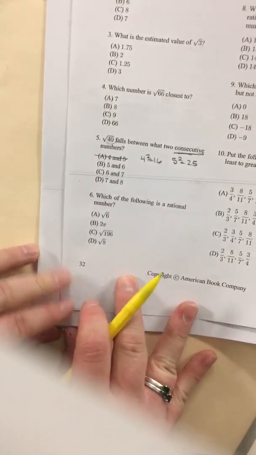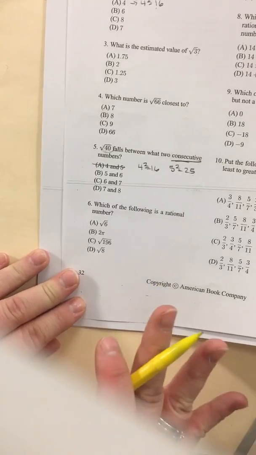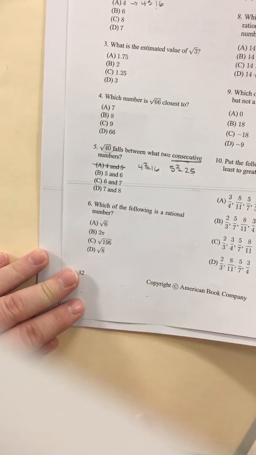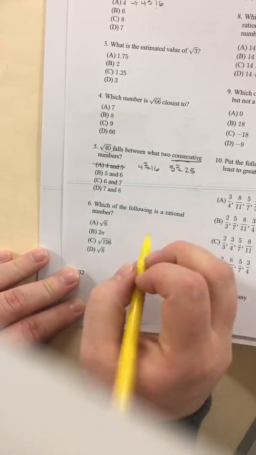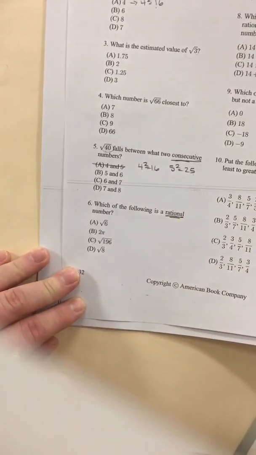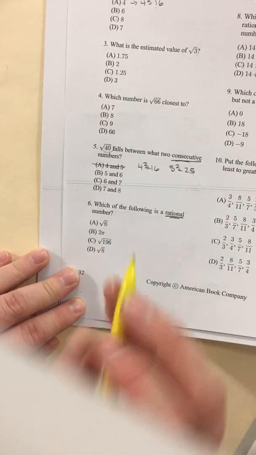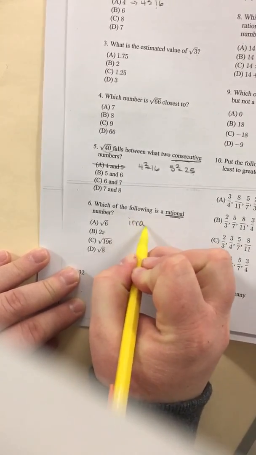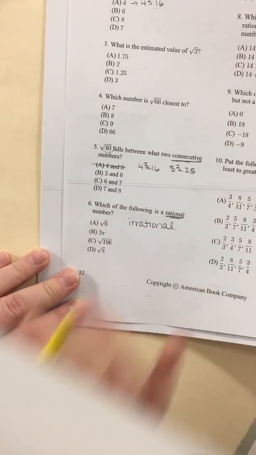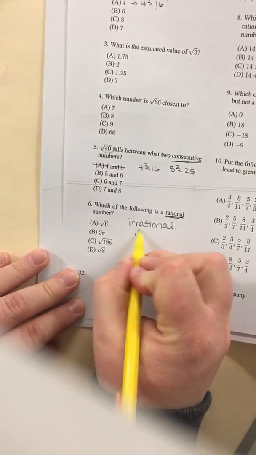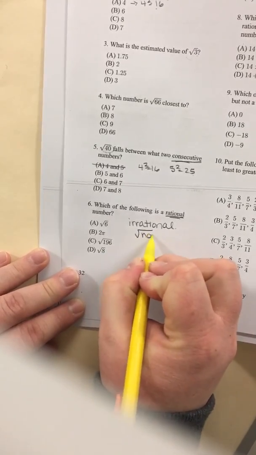Number 6, we're talking about irrational and rational numbers again. That was the beginning of the school year, so you're not going to remember probably. What you need to remember, most numbers that we deal with are rational. Those are the ones we're used to. Irrational are the easier ones to define. Irrational numbers, the only ones that you've dealt with so far in your math career are a square root of a non-perfect square.